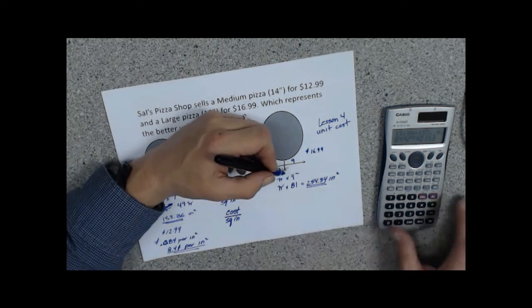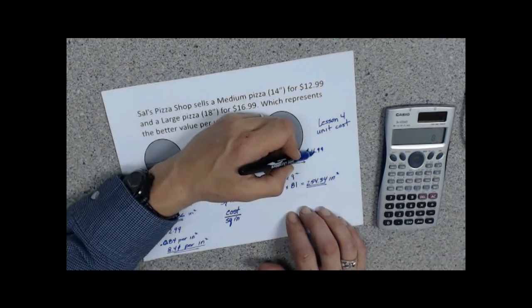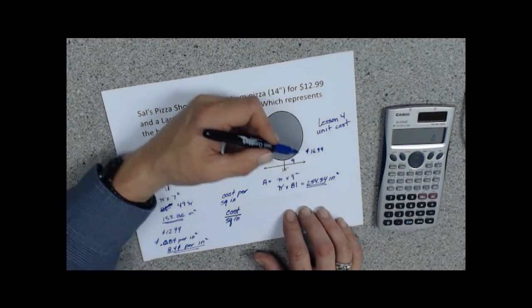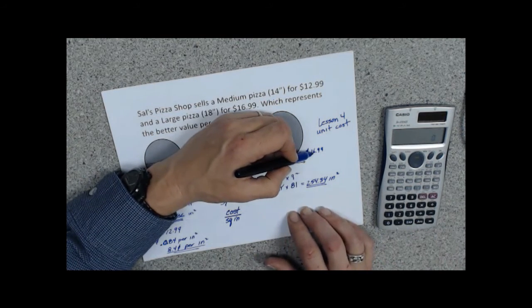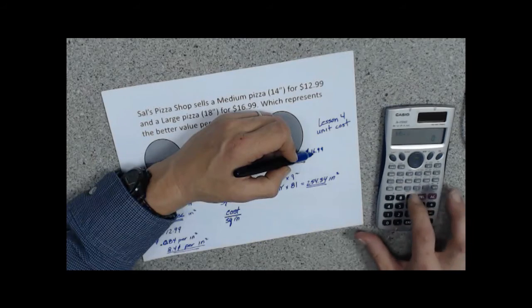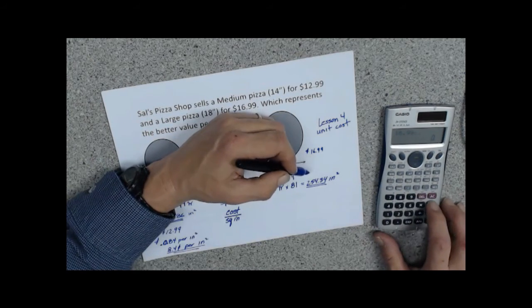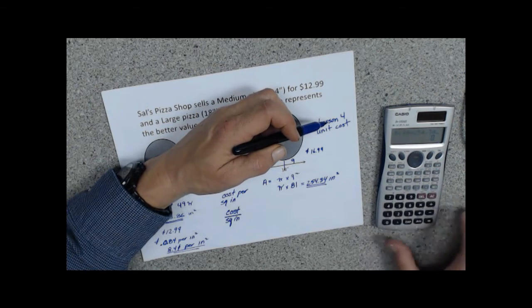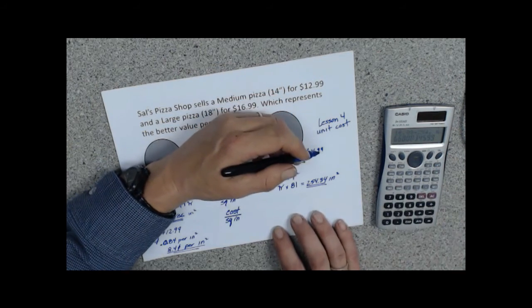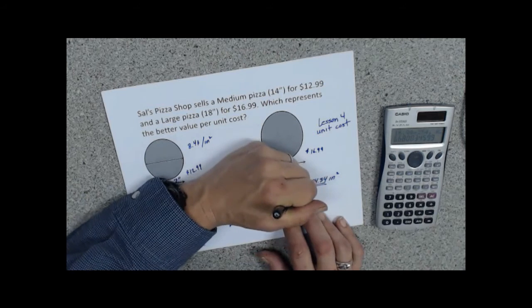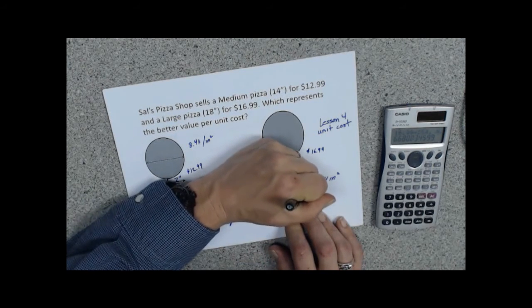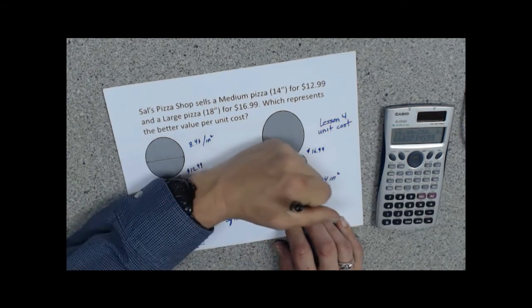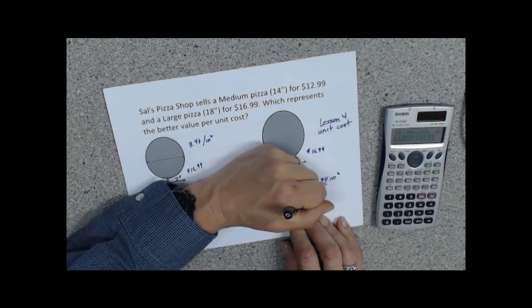This one over here, let's do this one as well. We have $16.99. So we will take the cost, $16.99, and we will divide that by 254.34 square inches, and we come up with 0.066 dollars per square inch.